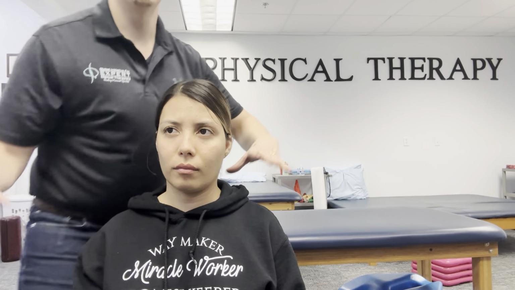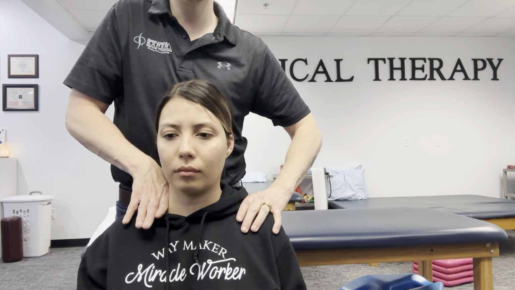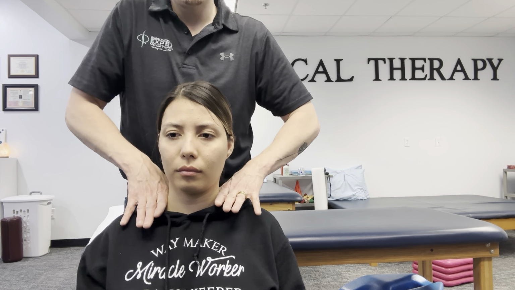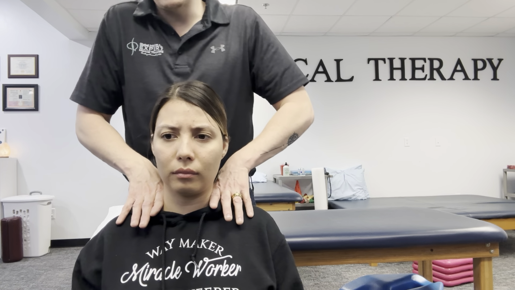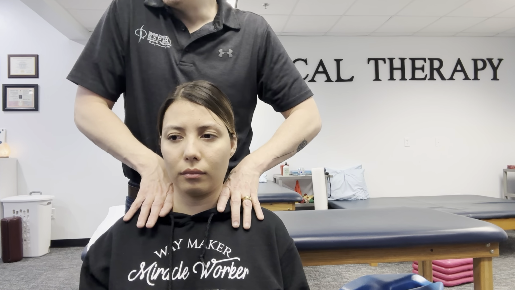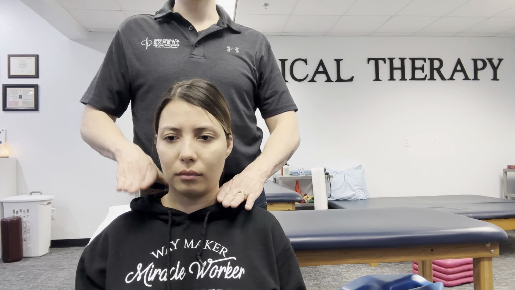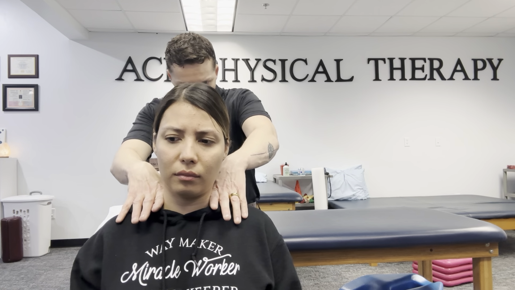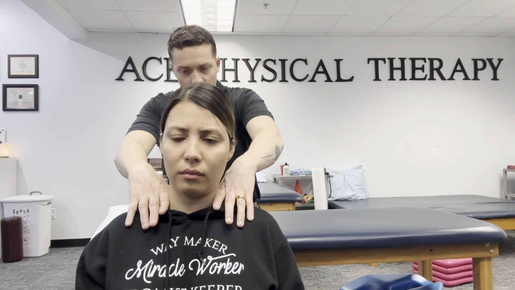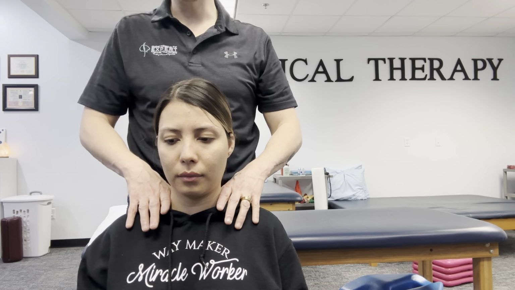So first rib, let's go in like this. I'm going to push down towards the opposite hip using the MCP of your second finger. So there's first rib, this side, that side. And I want to know if one of those ribs is elevated or if it's tender. So I'm going to check this one, check this one, check that one.